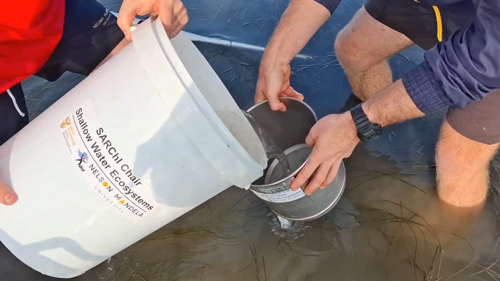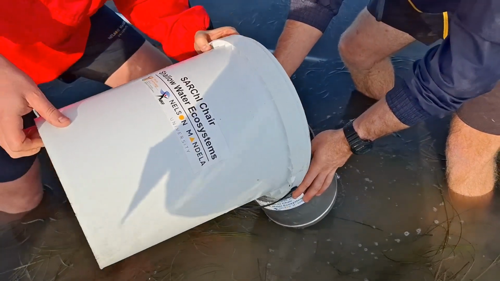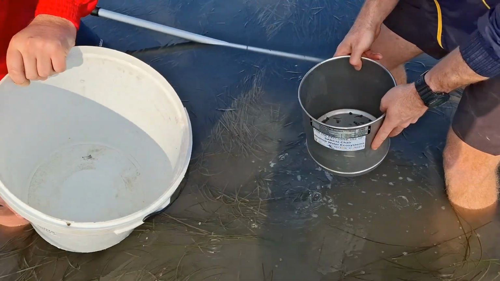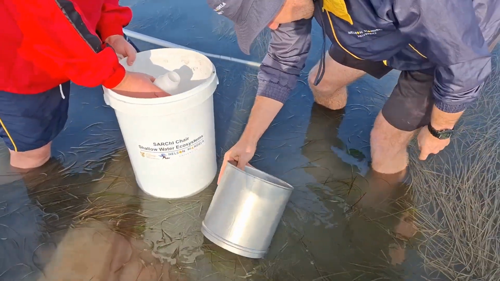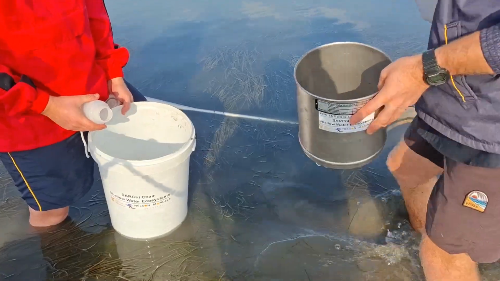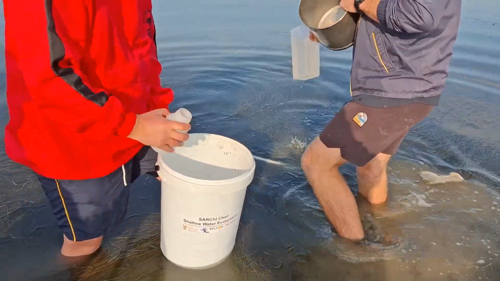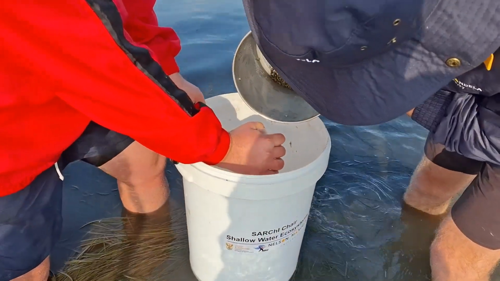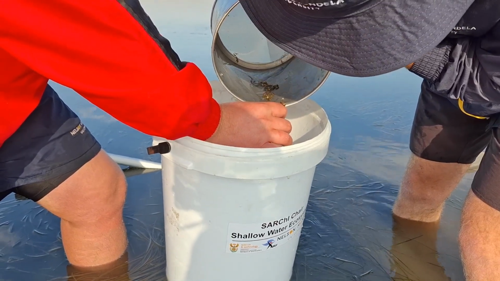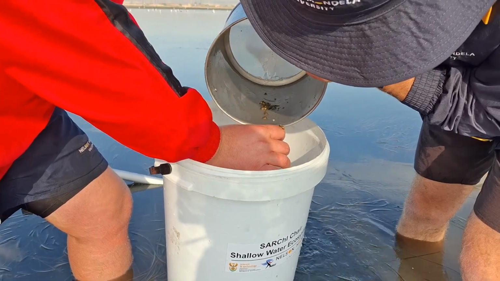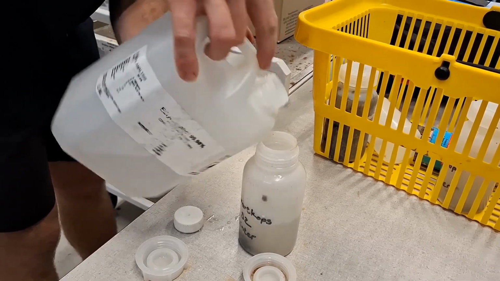The remaining sample is then sieved over a 500 micron mesh, after which it is collected in a labeled plastic bottle. 95% ethanol is added to the bottle to preserve the sample.